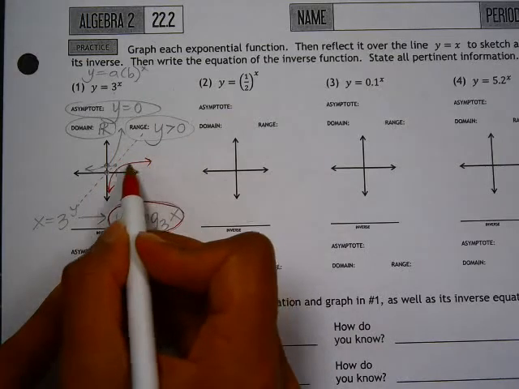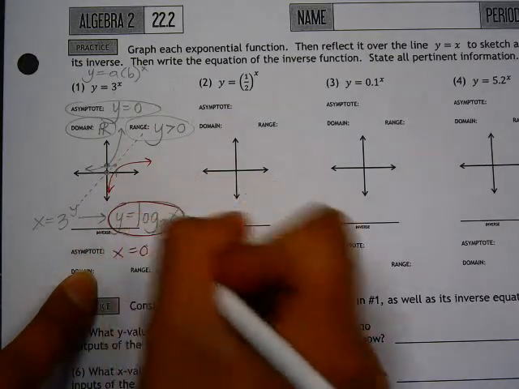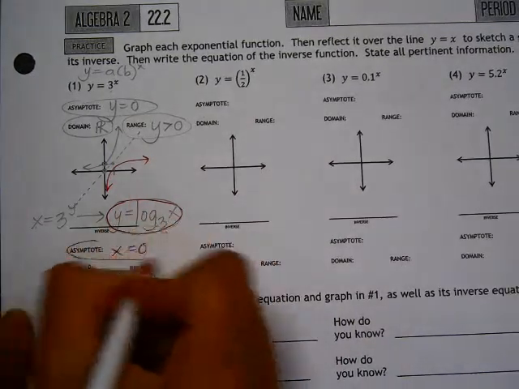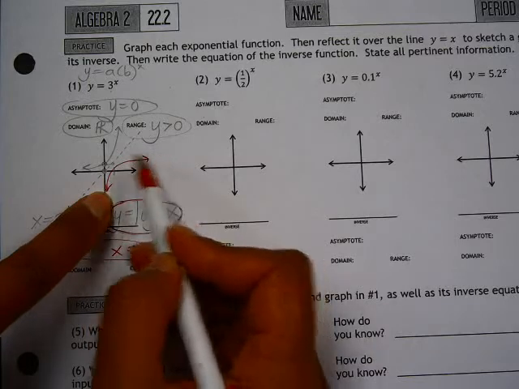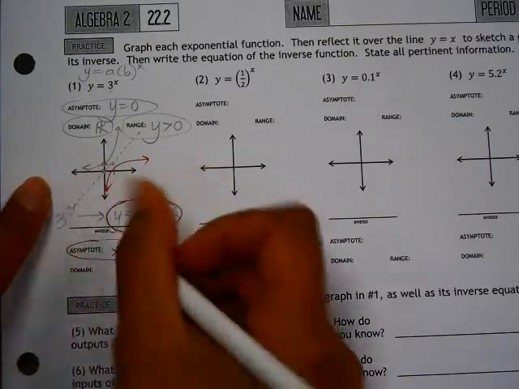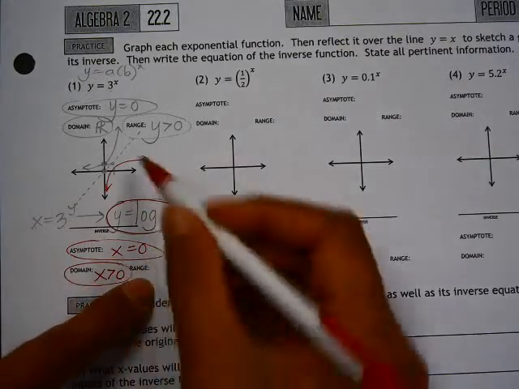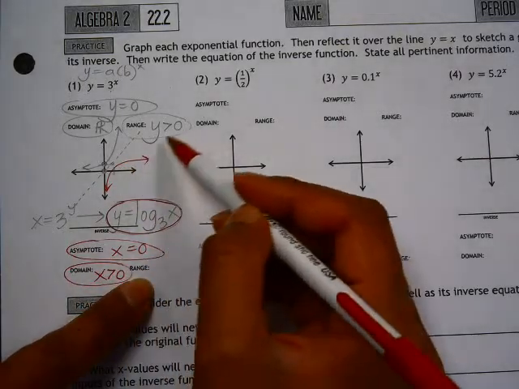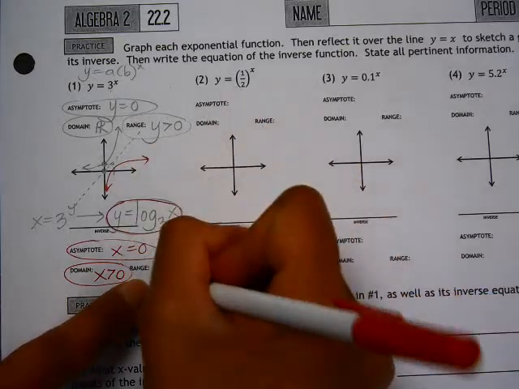The asymptote now, the graph is approaching the y-axis. The equation of the y-axis is x equals 0. The domain, the x values of this graph are only positive numbers. We don't have any negative x values, so x is greater than 0. The range is all real numbers because the graph's going up and down in both positive and negative directions.